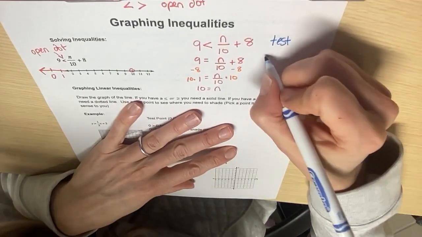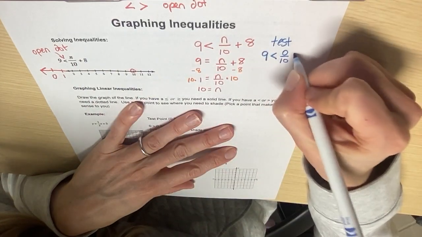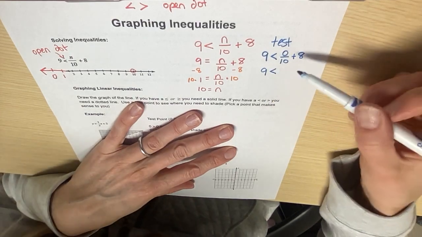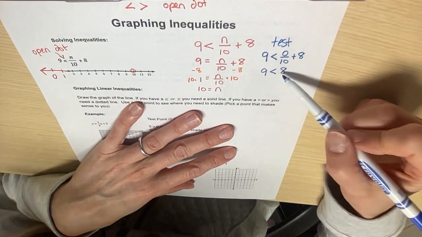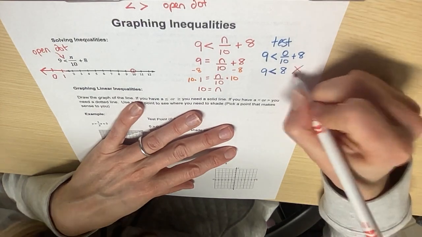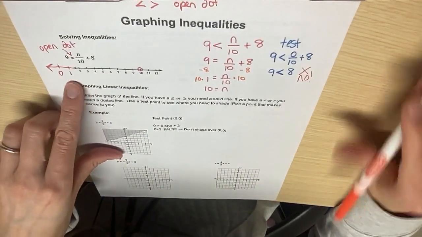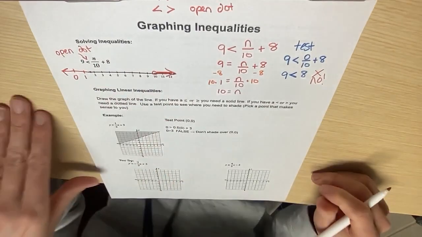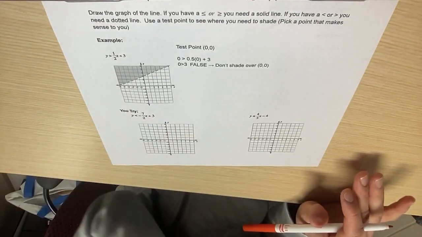Okay, so I'm going to test 0. So I have 9 is less than, and instead of this n, I'm going to put 0 over 10 plus 8, and I'm just going to work out and see if this inequality is true. So 0 divided by 10 is 0, plus 8 is 8. Now the question is, is 8 greater than 9? Remember, 8's the bigger thing. And the answer is no, it is not. That means I'm not going to be shading over the 0. I'm going to shade in the other direction. Here we go. Okay, now let's move on. And by the way, if you need to see that again, pause it, watch it again.